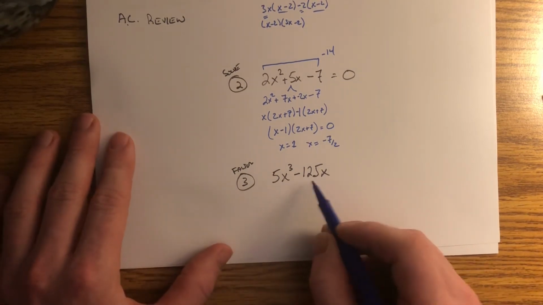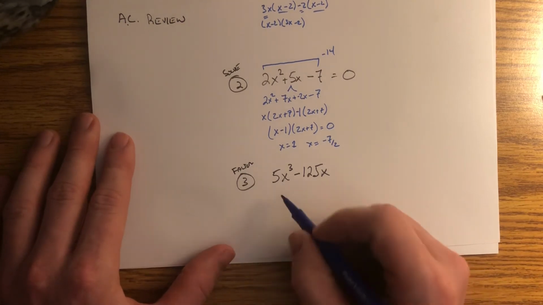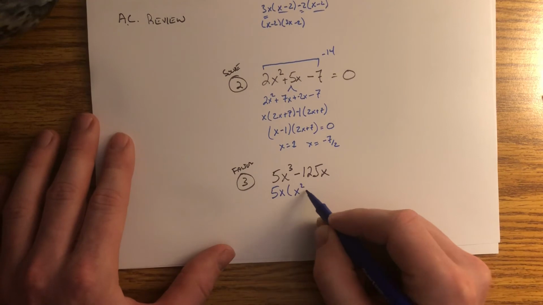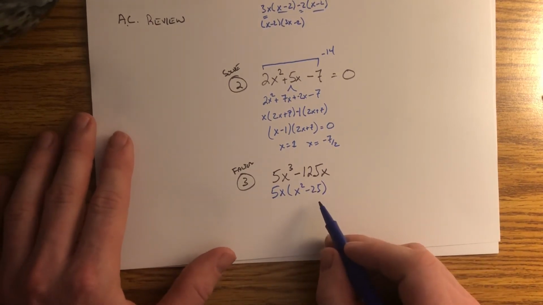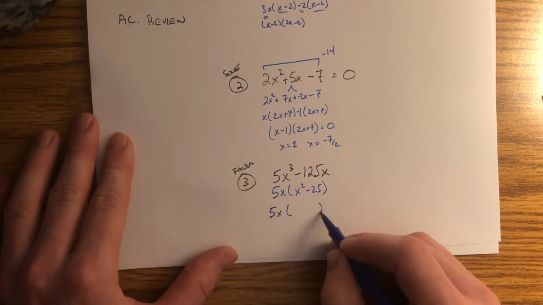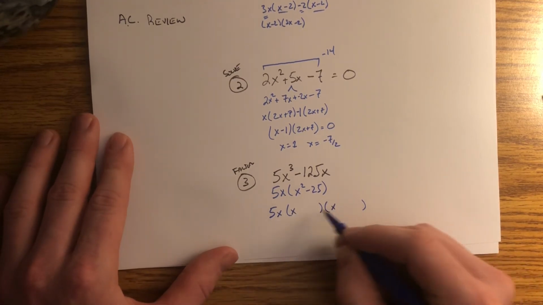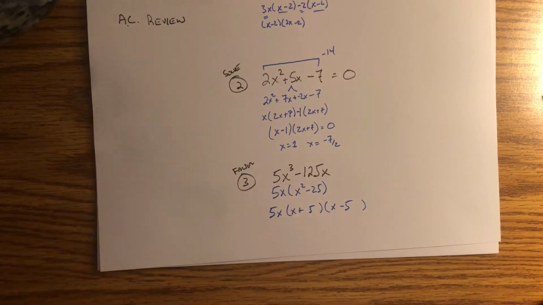So before you do anything, you have to factor out the greatest common factor here. So the greatest common factor is going to be your 5x. So pull out a 5x, and you're left with x squared minus 25. But you have to be careful. Say to yourself, can I factor this anymore? And yes, you can. This is actually a difference of squares. Factors of 25 that add to 0 are positive 5 and negative 5. So now that one's completely factored.